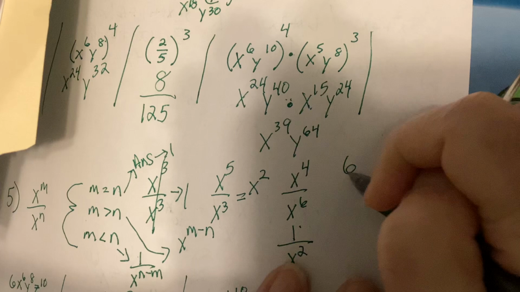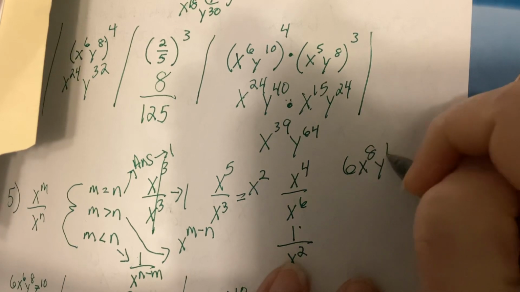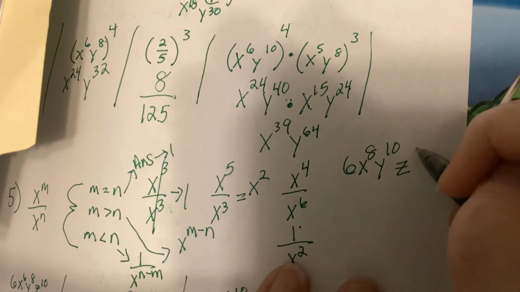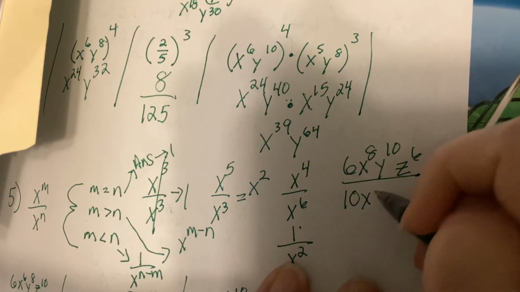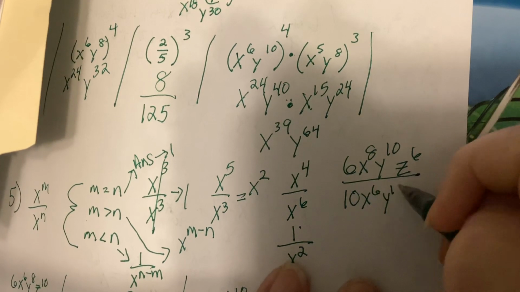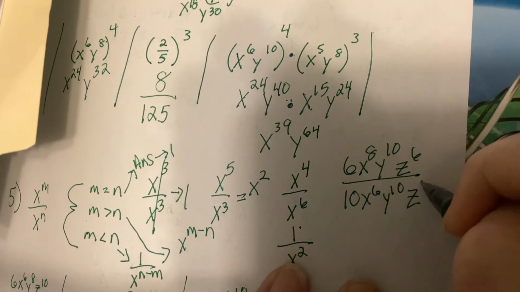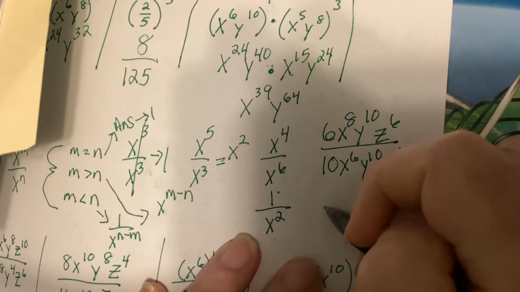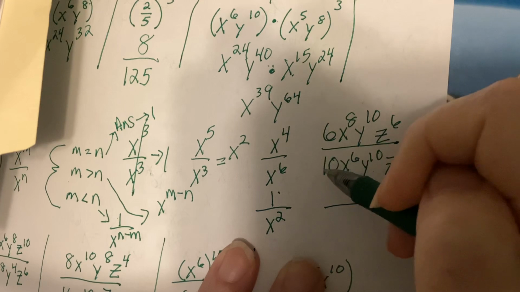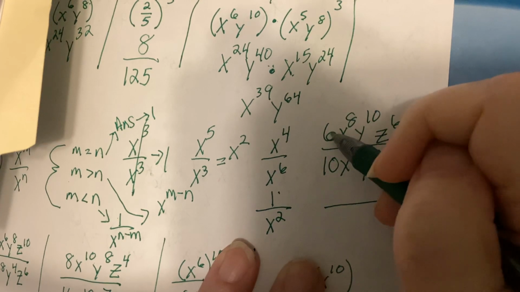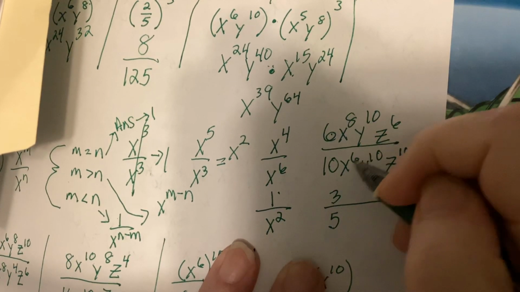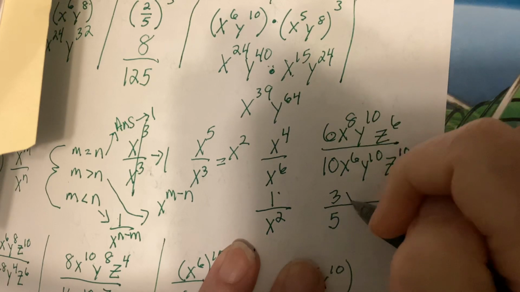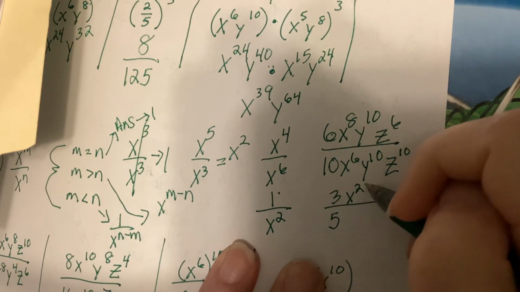So let's look at this. 6x to the 8th, y to the 10th, z to the 6. Let's do 10 x to the 6, y to the 10th, z to the 10th. So when you have coefficients, you reduce it just like you do a fraction. So 2 goes into both of those, so it'd be 3/5. 6 of these cancel with 6 of these, so you'd still have 2 left on the top, x squared.